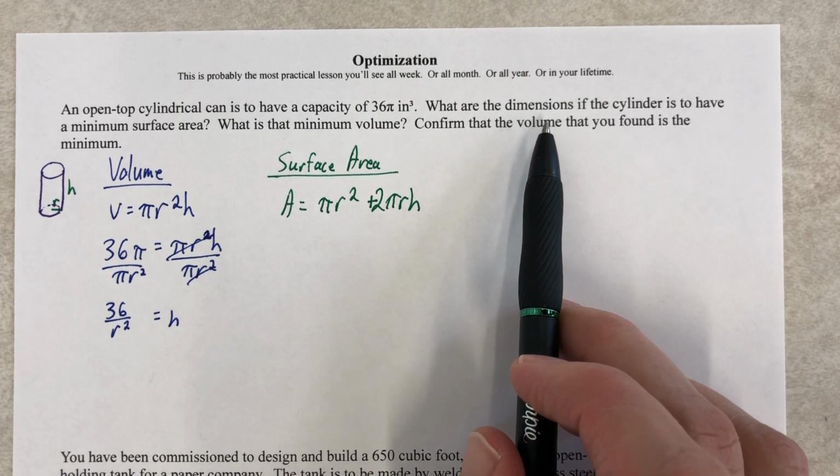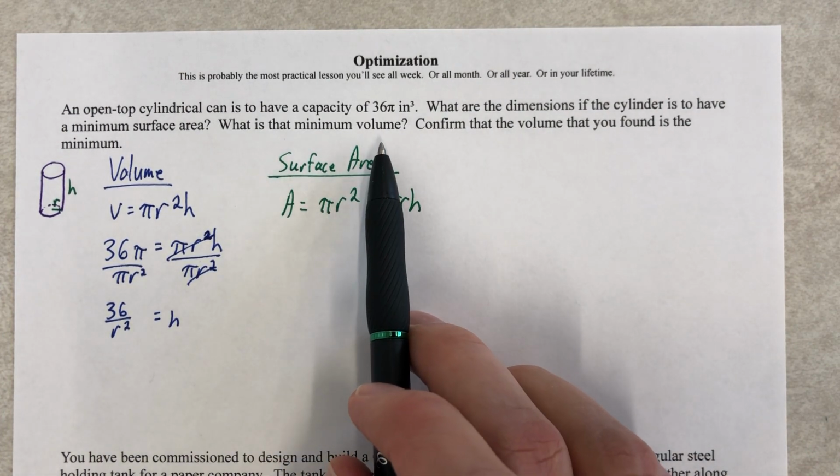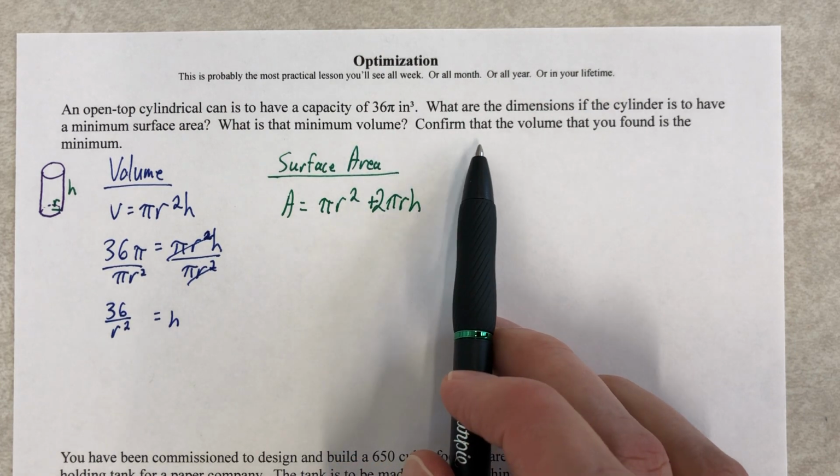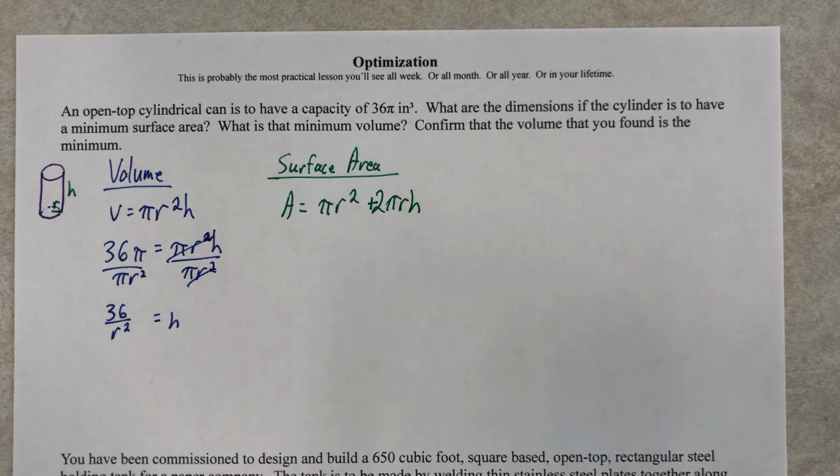Final answer will be radius and height. What is that minimum volume? Have to find the volume, and confirm that the volume that you found is the minimum. That's gonna involve a little bit of derivatives. It'll be fun. Well, a little bit of sign analysis on the number line.